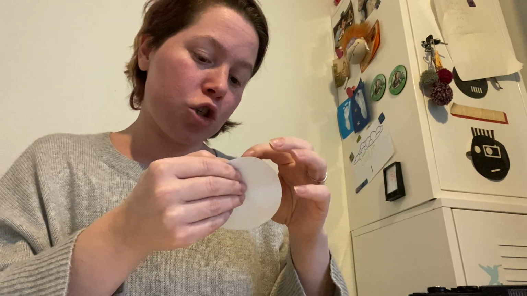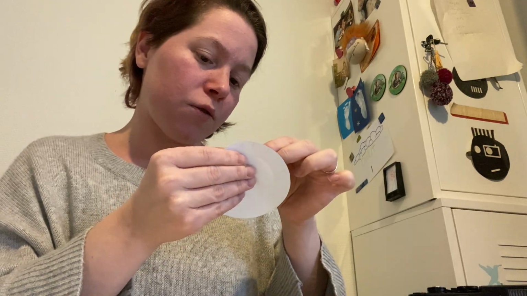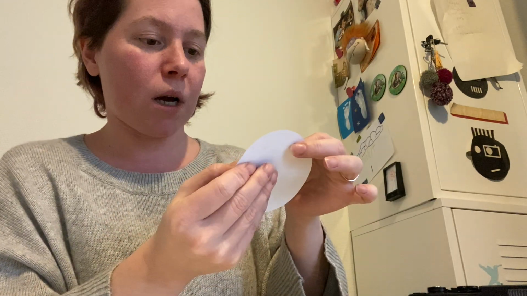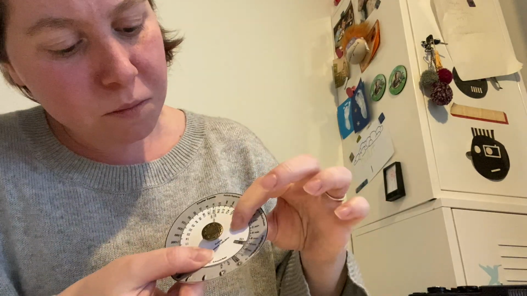And if I was to shoot an 800 ISO film in bright sun, then I could go with, in my Leica, the smallest aperture is 22. So if I was to select that, then it's 500 of a second, which is quite fast.